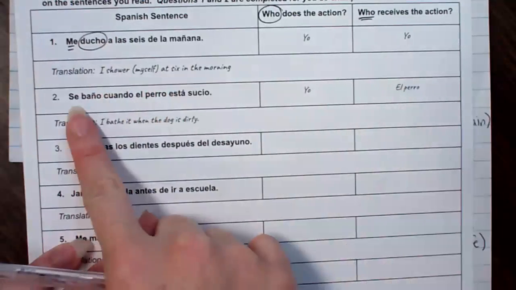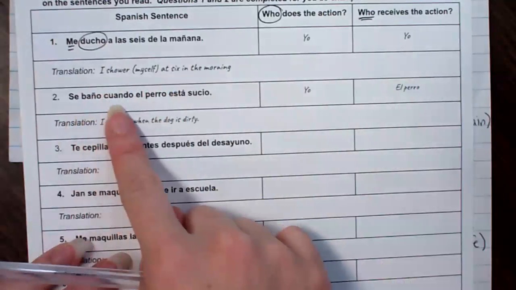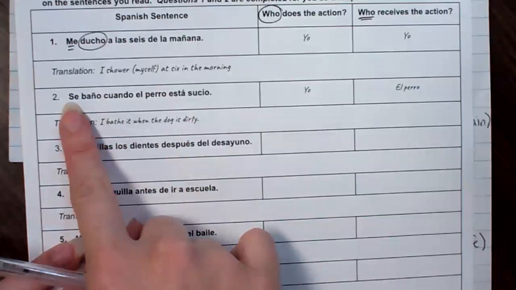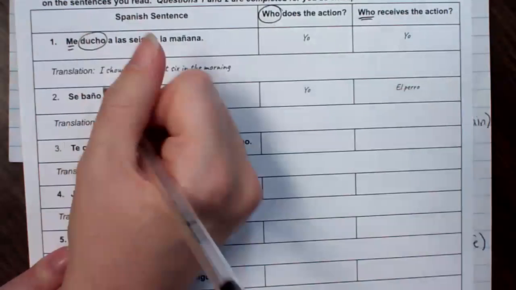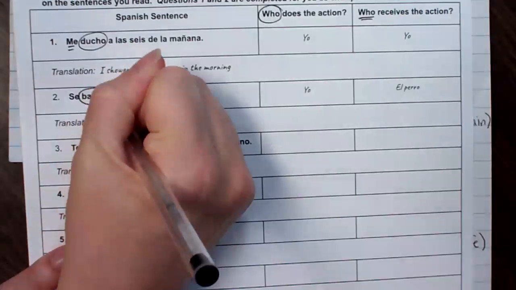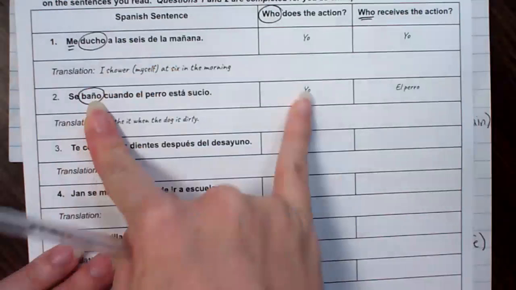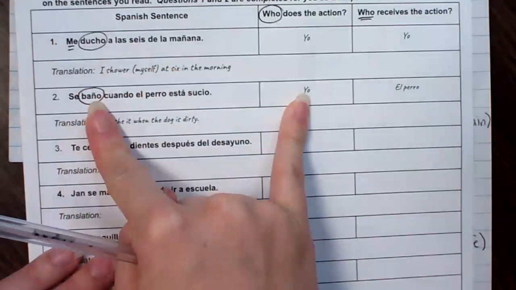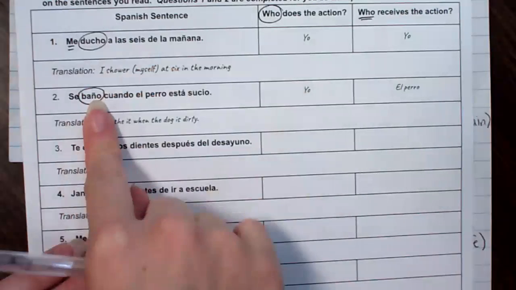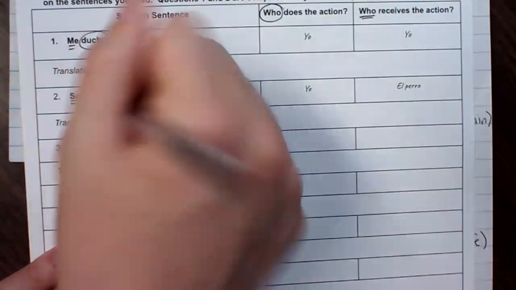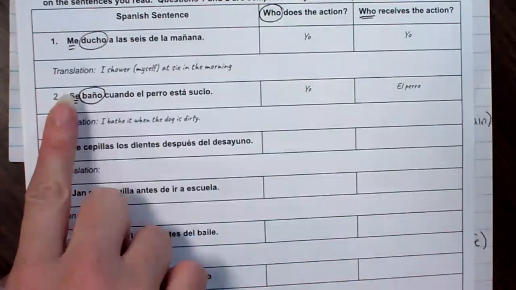Okay. Number 2, se baño cuando el perro está sucio. It's kind of a weird sentence. So who does the action? We look at our verb. Baño ends with an O, so that will be the yo form. And then who receives the action? See, it's se. That is our pronoun.